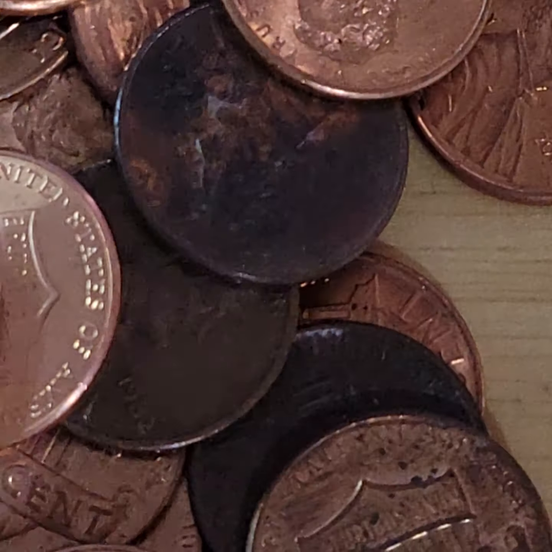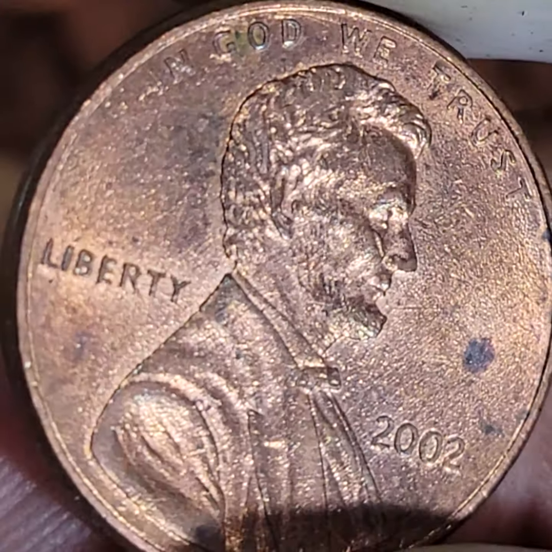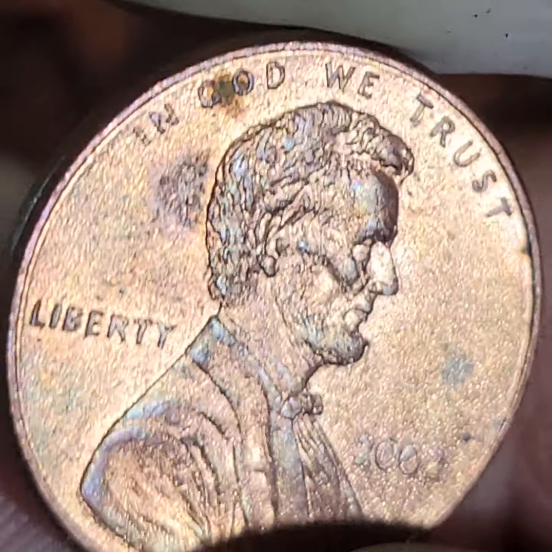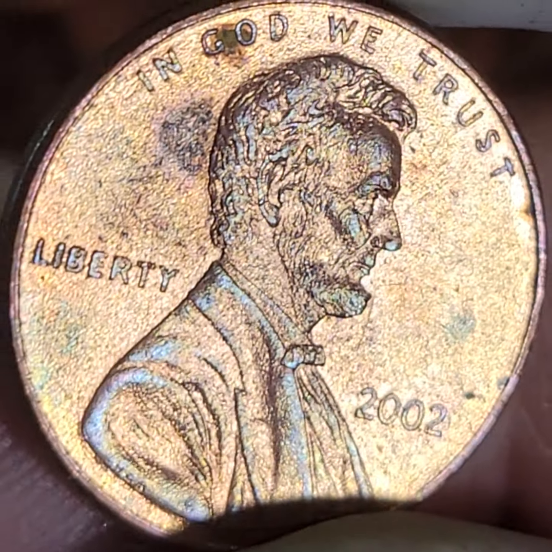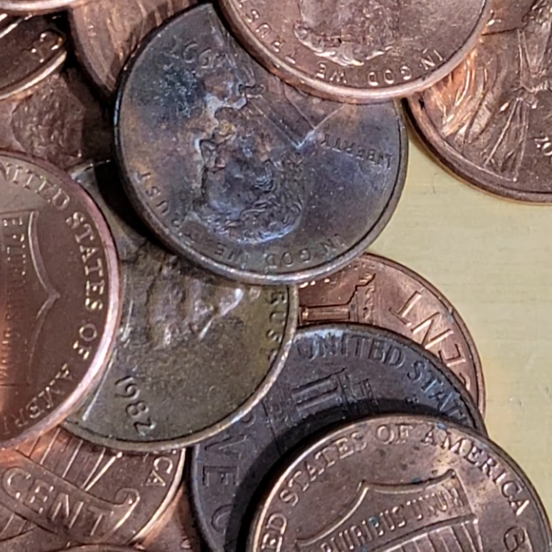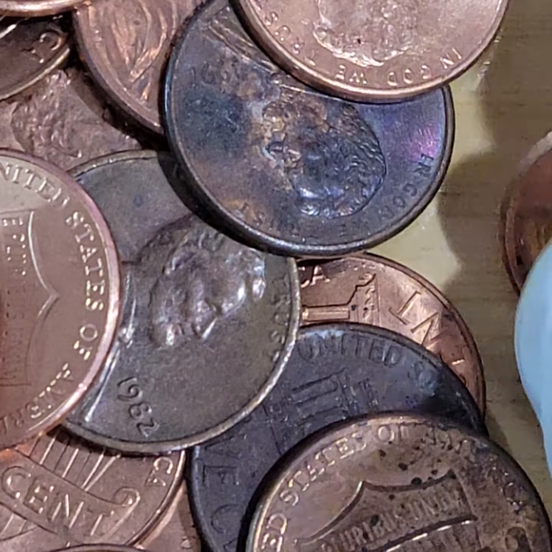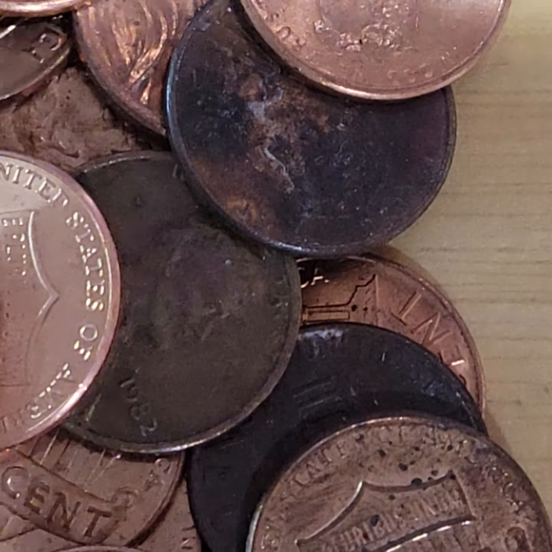Oh, we got an 82. I wish it was a small date copper D. Oh, look at this one, huh? Oh, wow. I love when the surface looks like that. I think it's beautiful. You're beautiful.